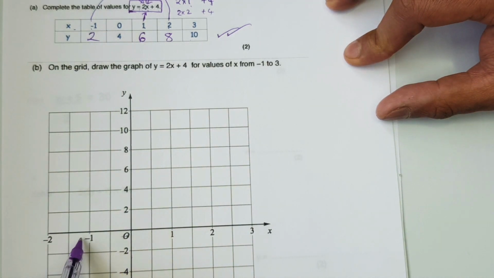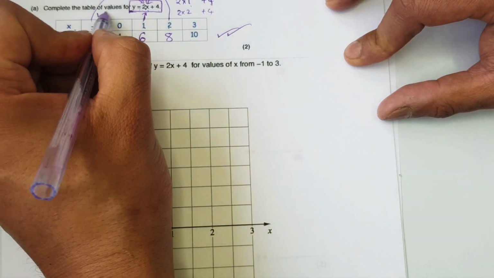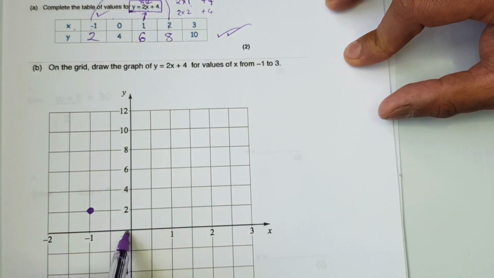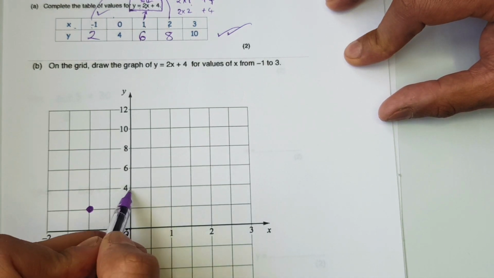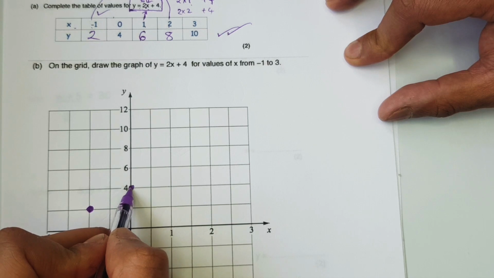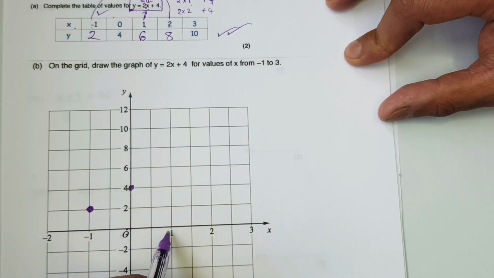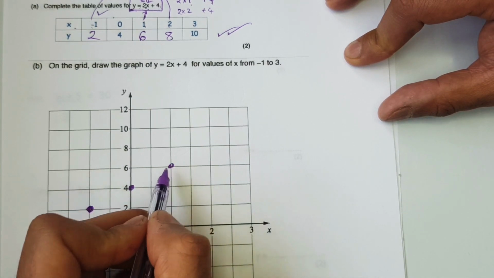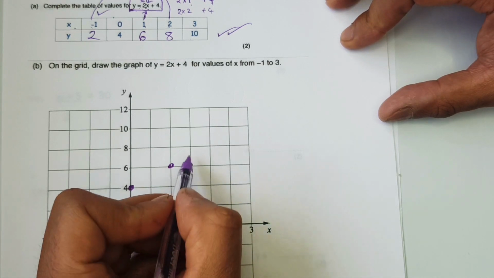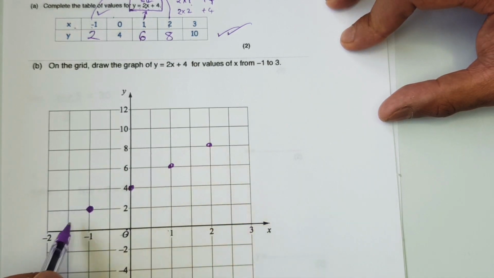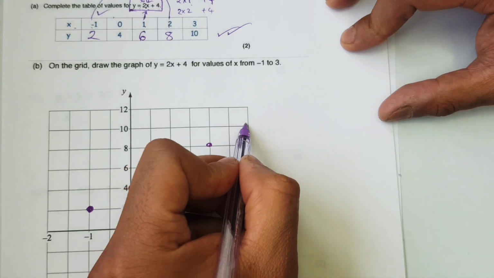So you're going to go minus 1 across and 2 up. So I usually put a little dot there. Then that's done. 0, 4. So 0 across. So I'm not going to move in the horizontal direction. And 4 up. Put a dot there. And 1 across and 6 up. 2 across, 8 up. 3 across, 10 up.